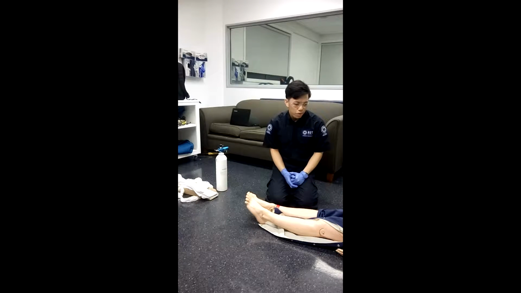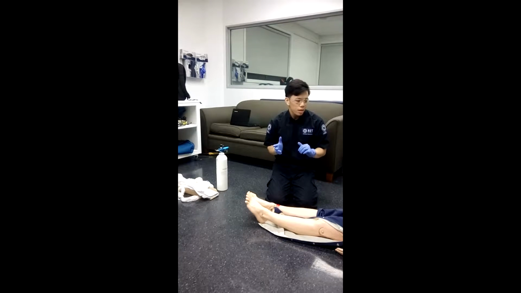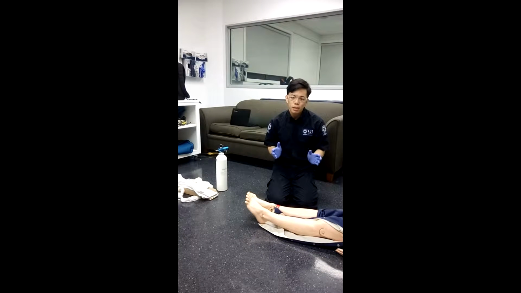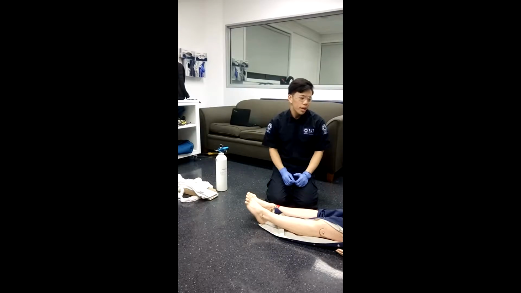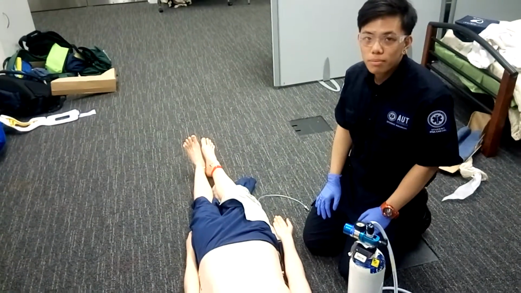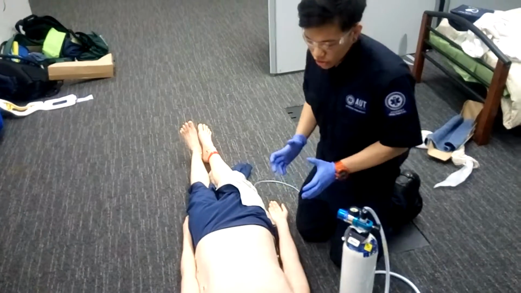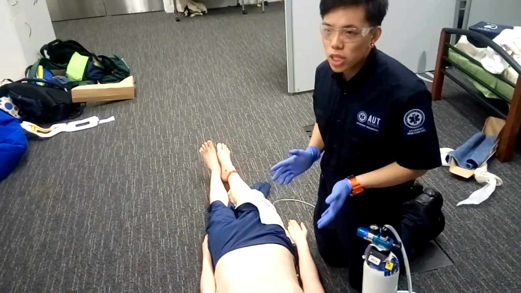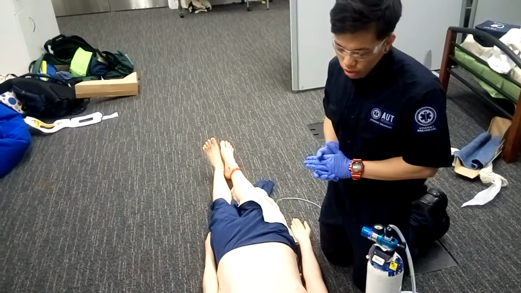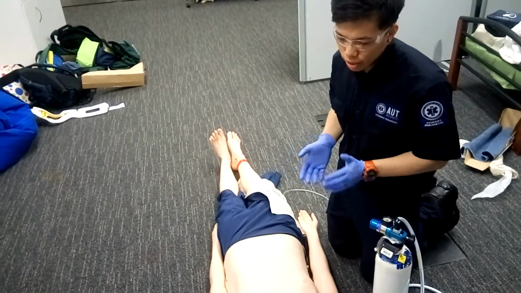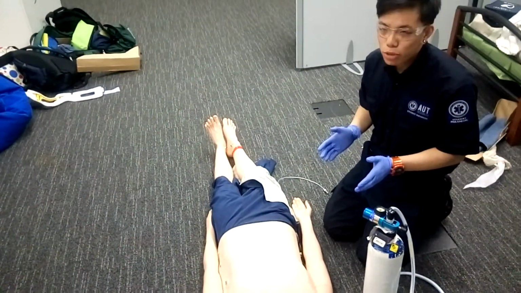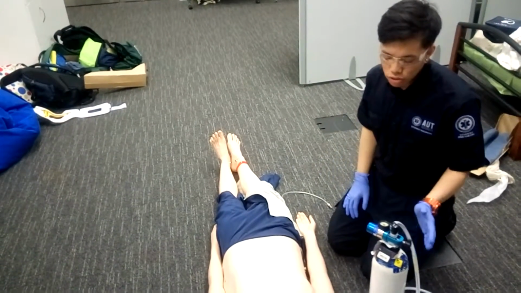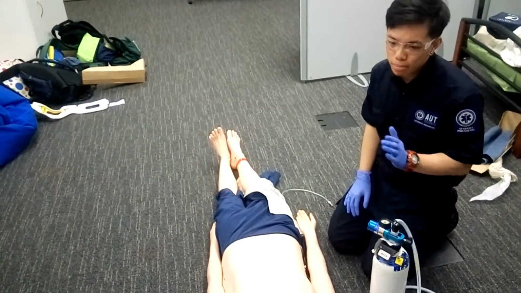So sir, on a scale from 0 to 10, with 0 being no pain and 10 being the worst pain imaginable, at what number is your pain? The patient has indicated that his pain is an 8 on the pain scale, so the pain relief that I'll be administering is Entonox, and this is because he is alert and able to obey commands, and Entonox is suitable for moderate to severe pain.